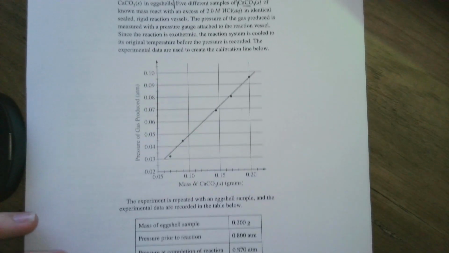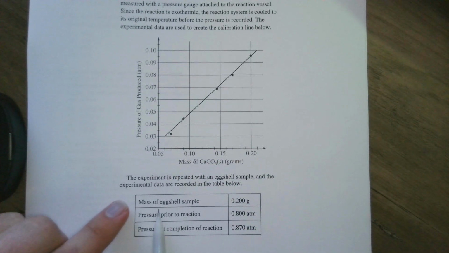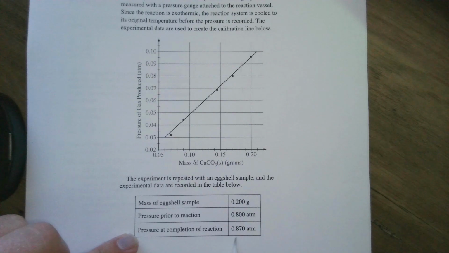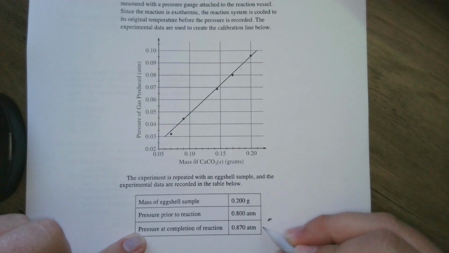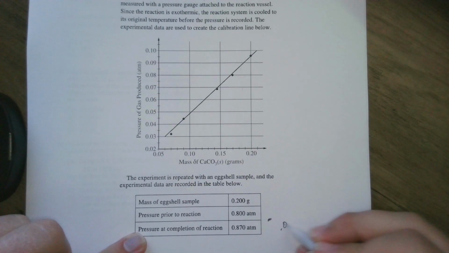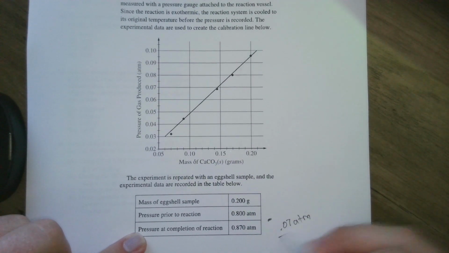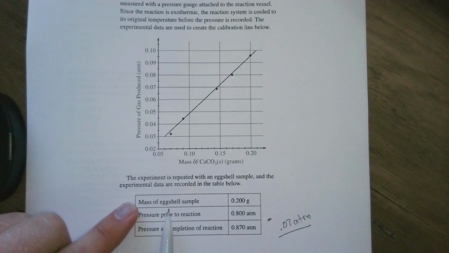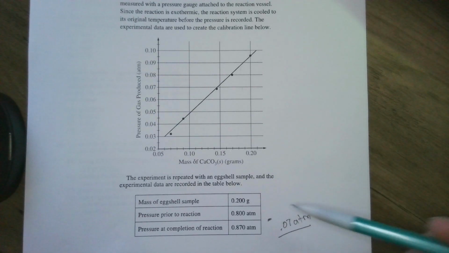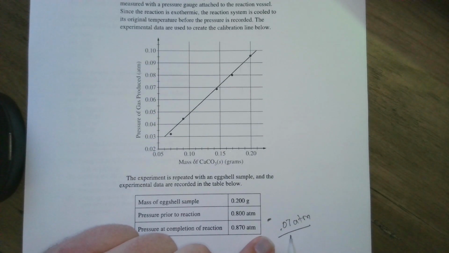And then they did their eggshell thing. They took an eggshell sample and reacted it with some hydrochloric acid. Their eggshell sample started at 0.2 grams, and they recorded the pressure in this container before and after the reaction. So the difference here will be what's important. When you subtract these two numbers, you end with 0.07 ATMs. This is how much gas was made when we actually did the experiment. We took some eggshell, reacted it all with hydrochloric acid, and it produced this much gas.